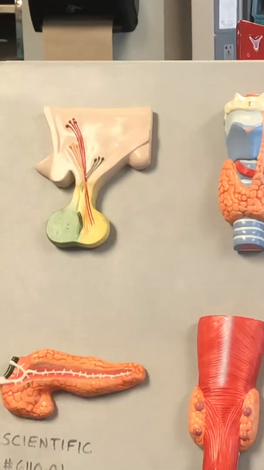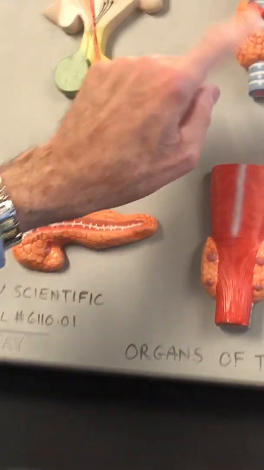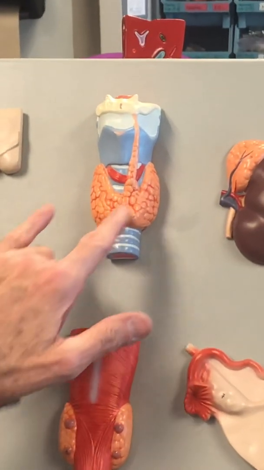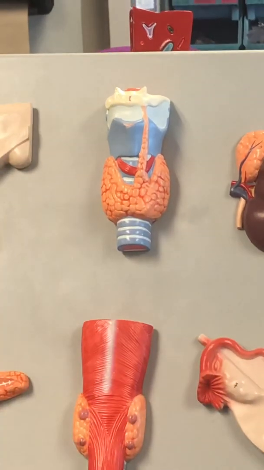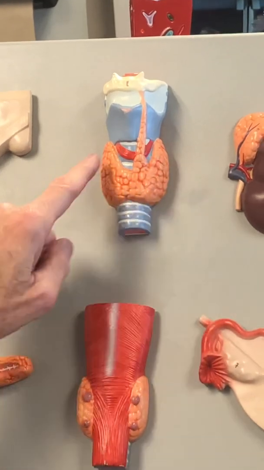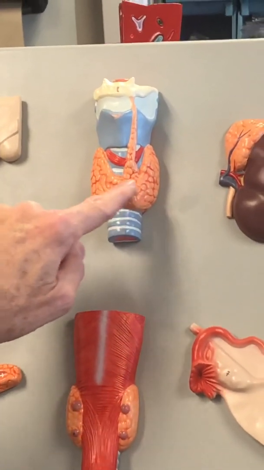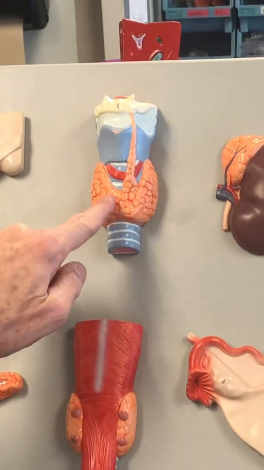All right, pancreas, been there, done that. Don't need to go over pancreas again. Thyroid gland, been there, done that. So T3, T4, and calcitonin. Posterior review, so there we've got the left lobe, the right lobe, and the anterior connecting bridge called the isthmus of the thyroid gland. Anterior review.